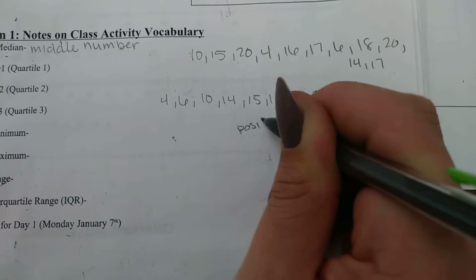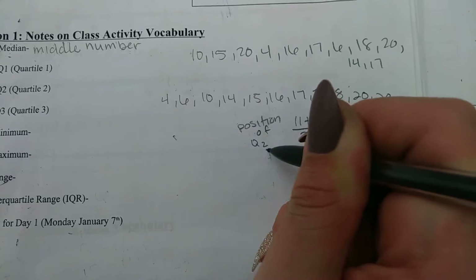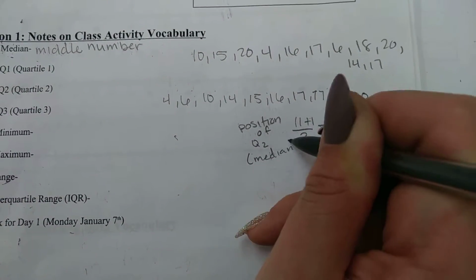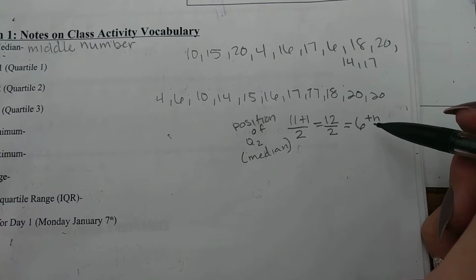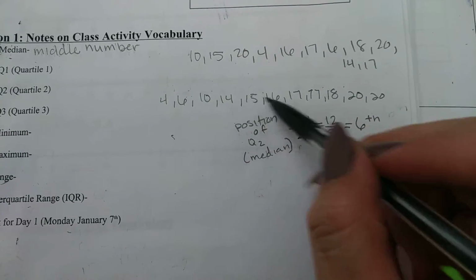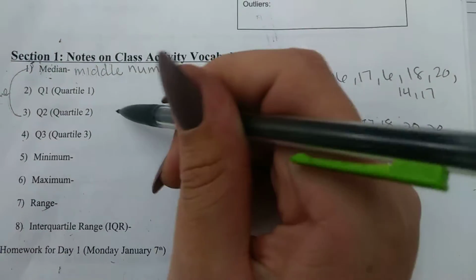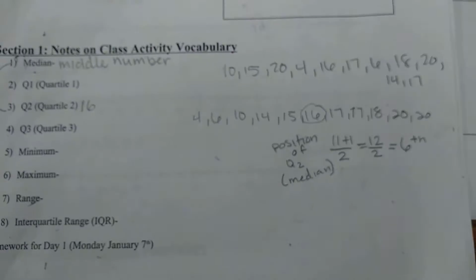So the position of my quartile 2, also known as my median, will be the 6th number in the data list. So I'll go 1, 2, 3, 4, 5, 6. 16 is my quartile 2.